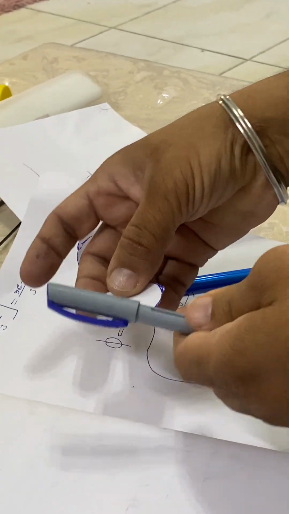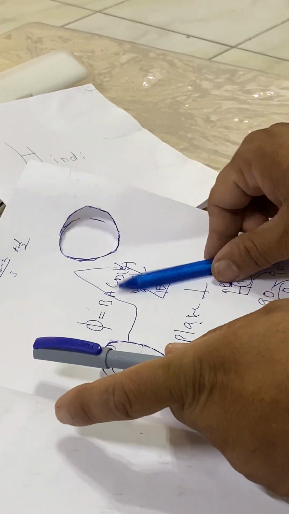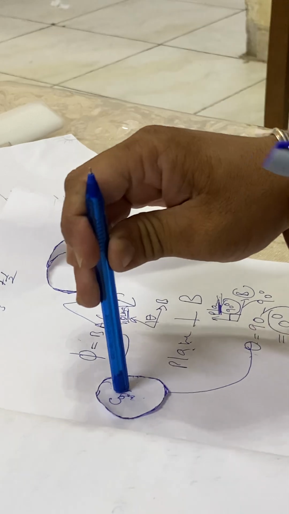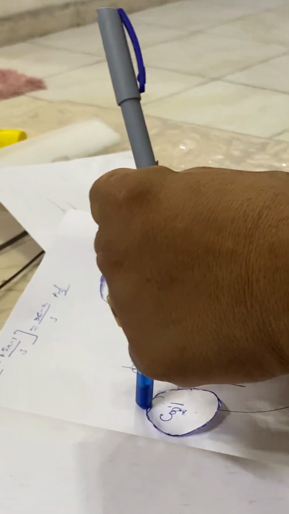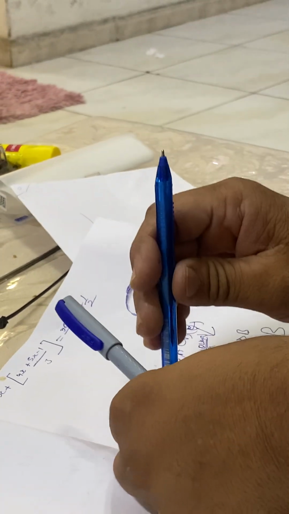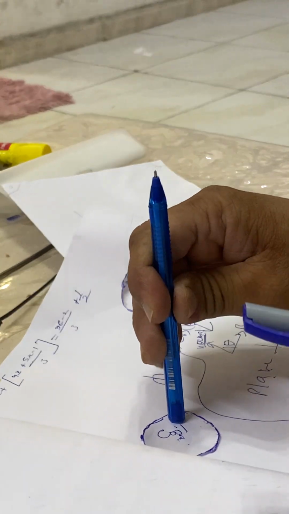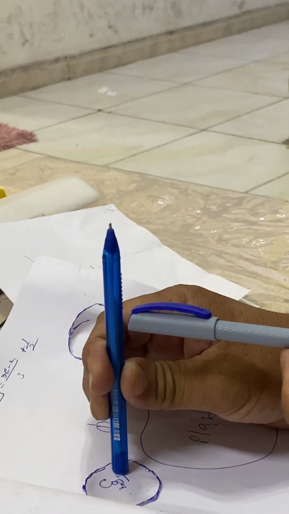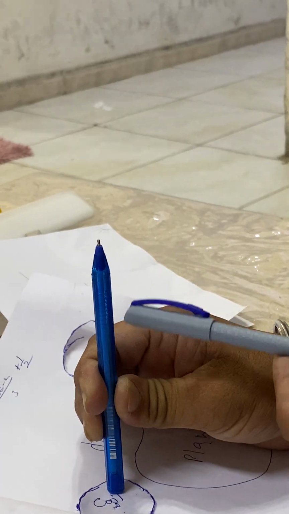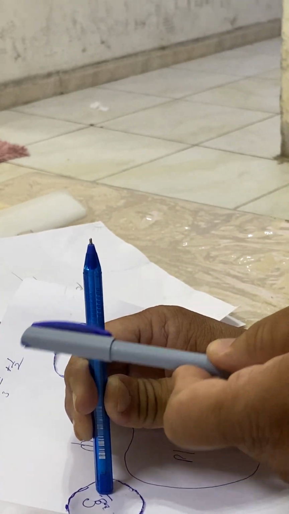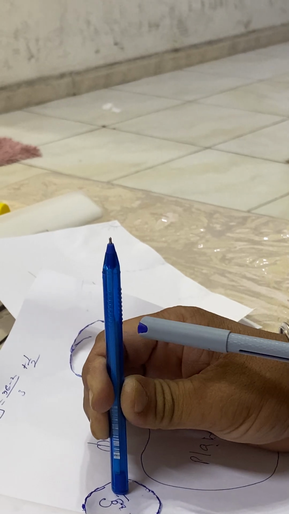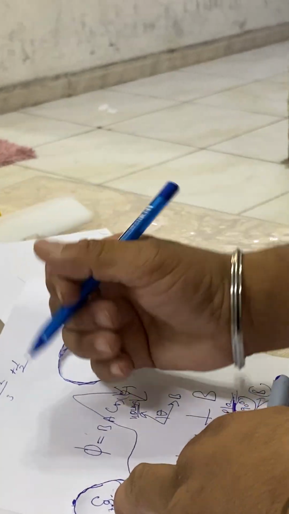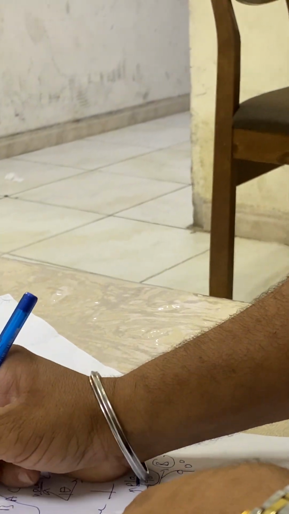So here what we can do is first identify the normal. So this is the direction of the normal, and this is the direction of the B. Now what angle are they making? This normal and this magnetic field are making a 90 degree angle. So in this case the value of theta is 90.